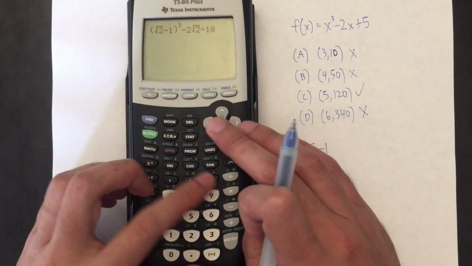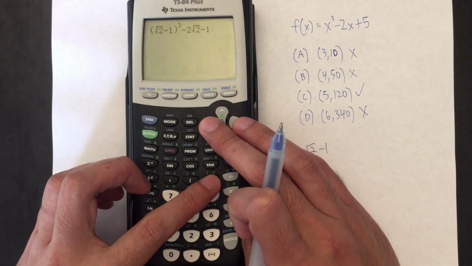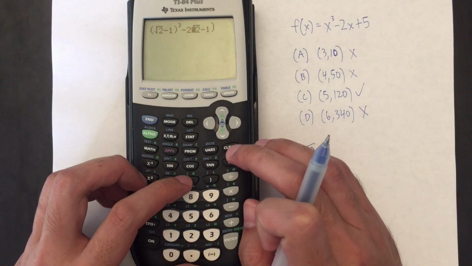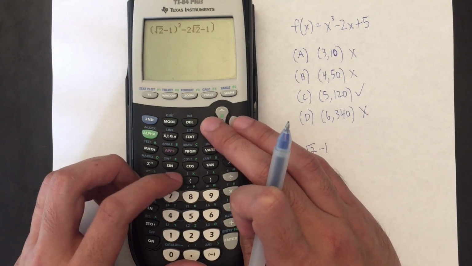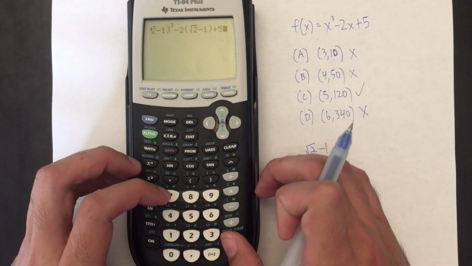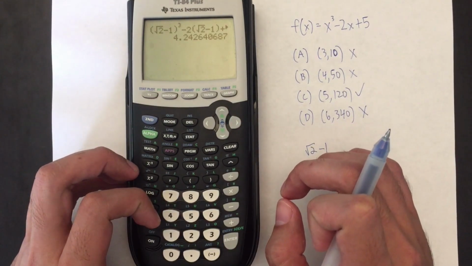See, I already messed up because I missed the parentheses. And this is something that I wouldn't have to worry about if I just used the store key instead. So let me fix this, and then plus 5, and we get 4.24.